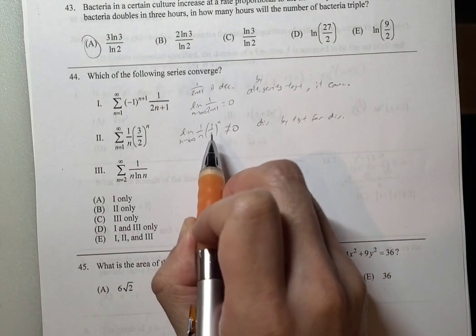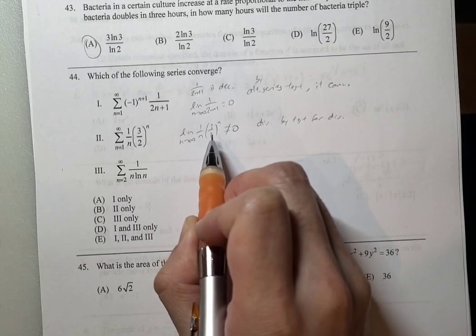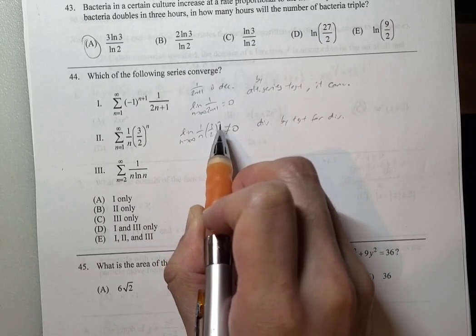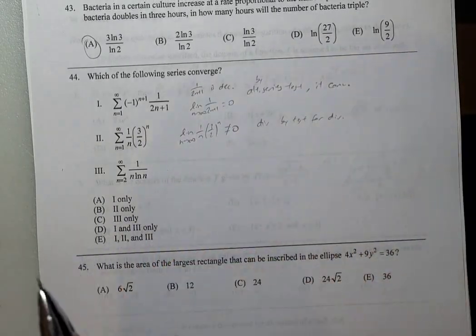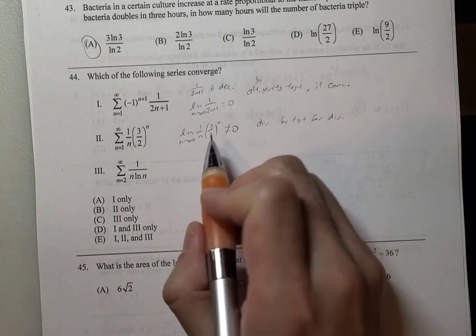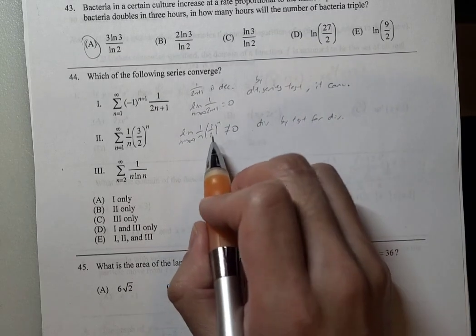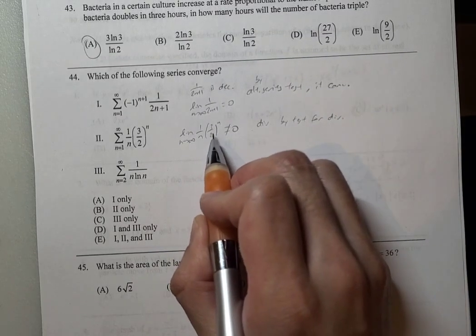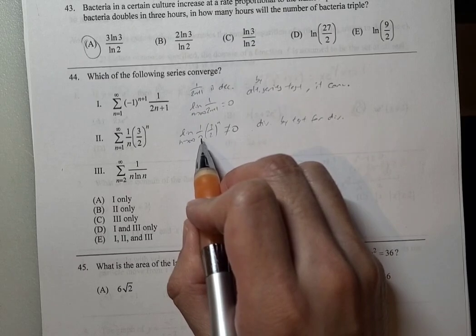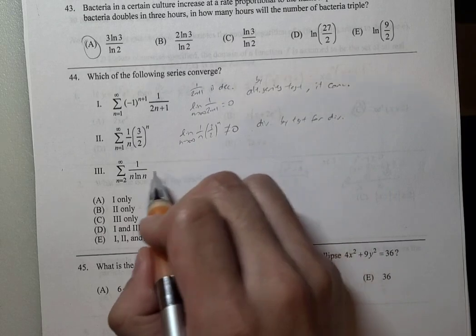Well, 3 over 2 is some number bigger than 1, so as you keep growing the power, it's going to blow up. And by the way, you can just do L'Hopital's rule too, because technically it's infinity over infinity. But clearly an exponential is faster than just a linear thing, so that's why it would go to infinity.